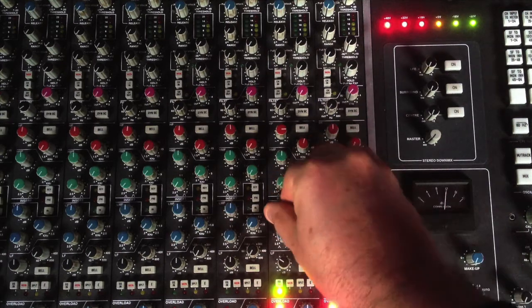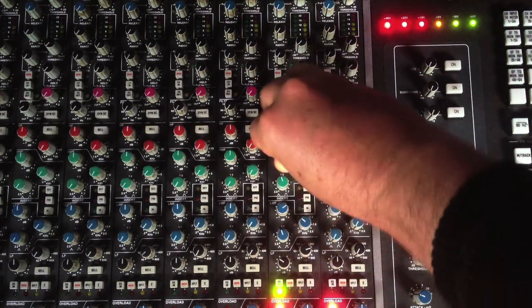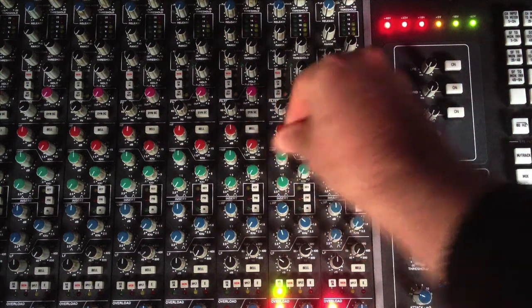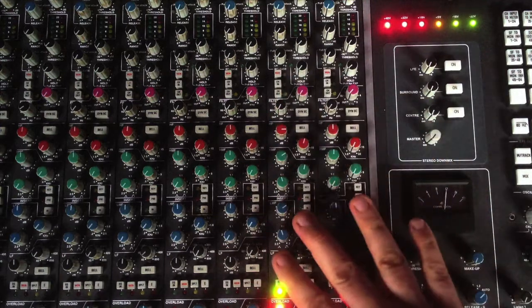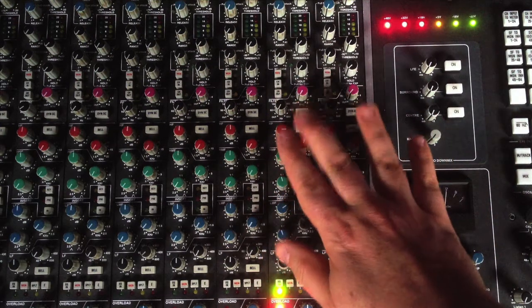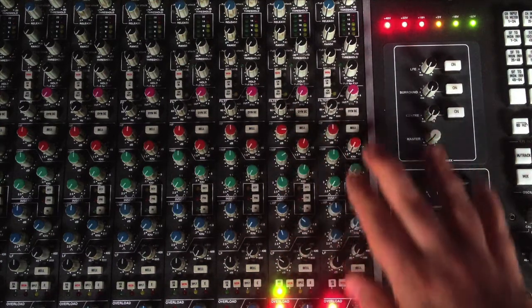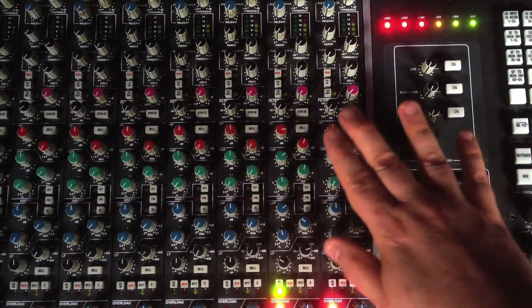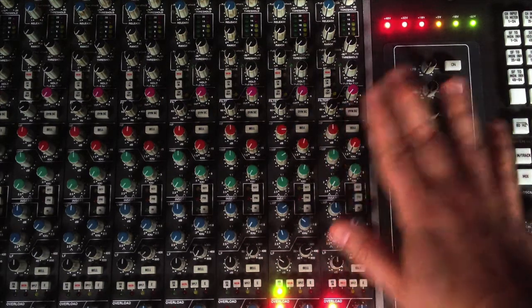Just randomly moving pots around. There. So let's say that that is the EQ that you would actually like across both channels of your theoretical piano. So I'm going to unmute channel 24. Thank you for reminding me to pan that to the right.